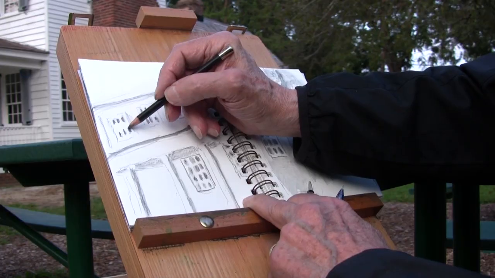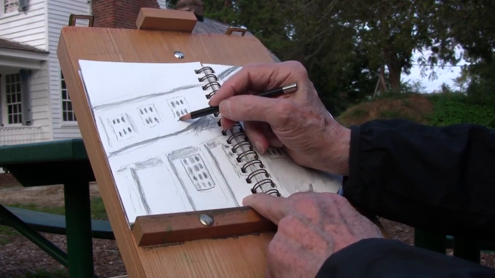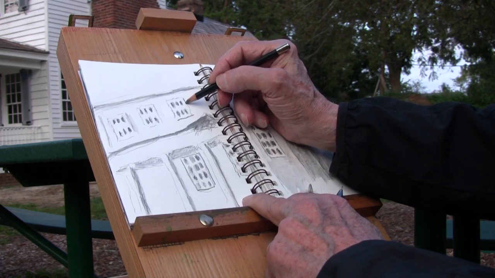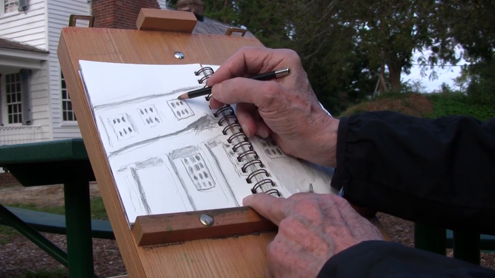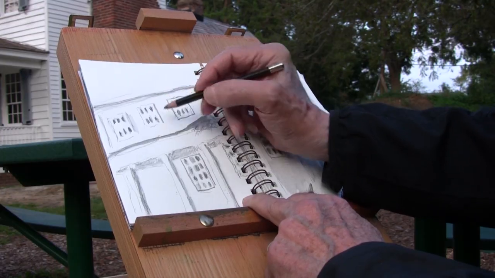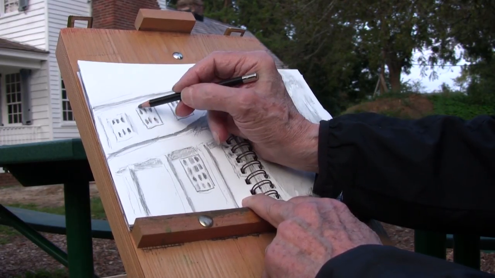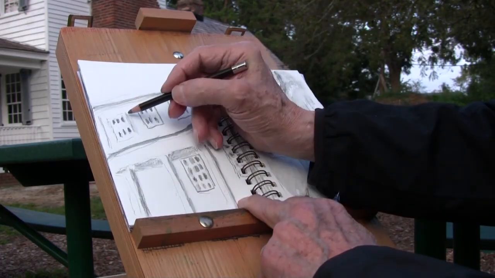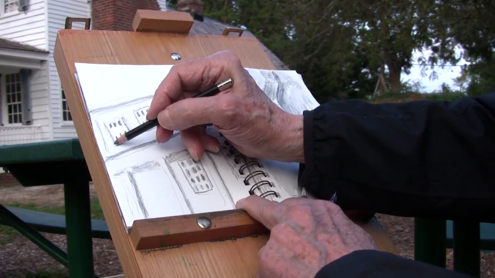A big pattern here of the windows. I'm going to define the edges of the windows. We've got white trim. I think that's important. As far as a rough sketch, that's all we need to do, is indicate the main elements.